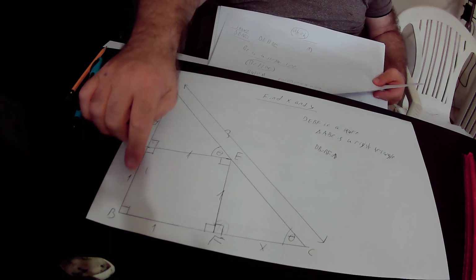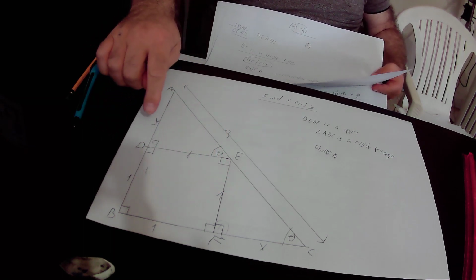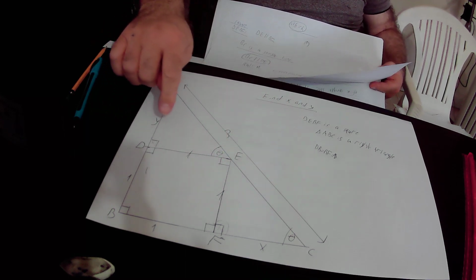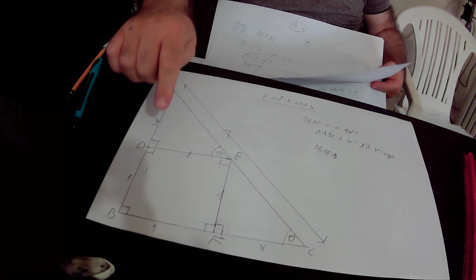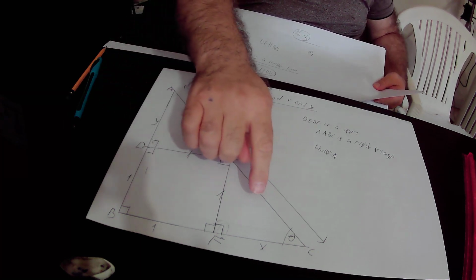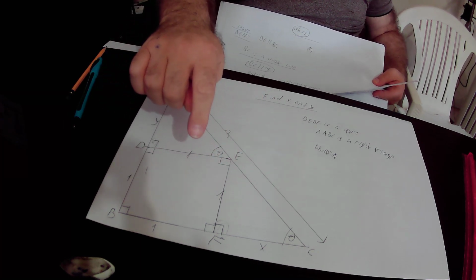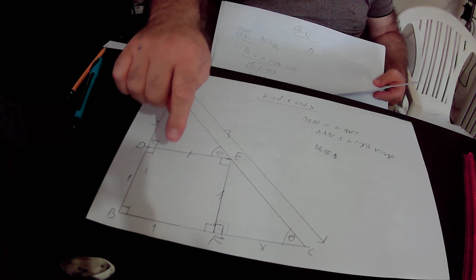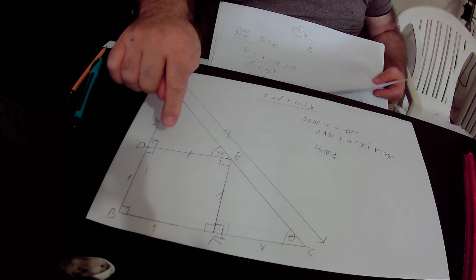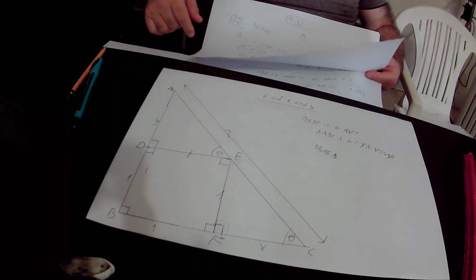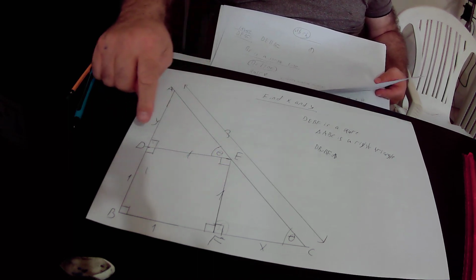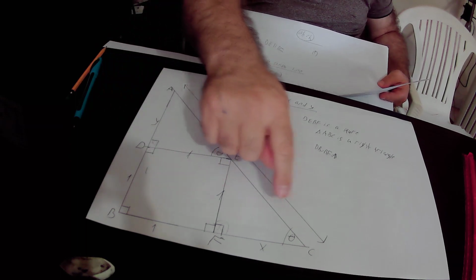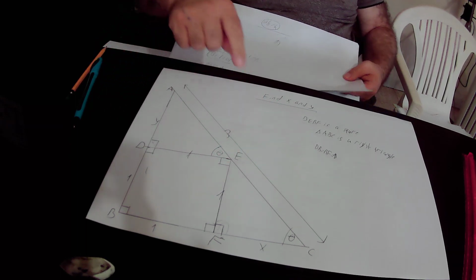So BF is parallel to DE, therefore BC must also be parallel to DE, because BC is the straight line itself.